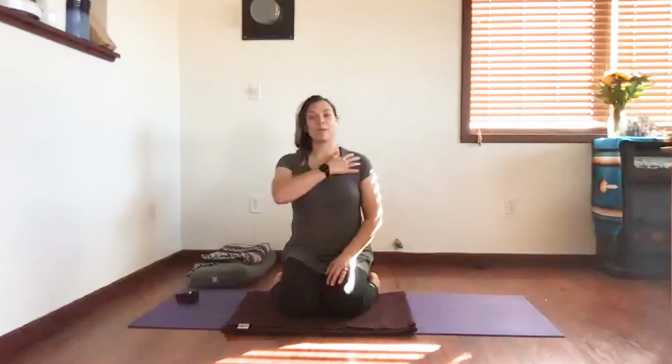Just notice what's happening in the shoulders. What is their natural position and tendencies? Often when we're at the computer quite a bit during the day, you might even feel that your chest is heavy towards the floor, that you're slouching almost. As you take a nice deep inhale, really try and lift the very center of your sternum up towards the ceiling.